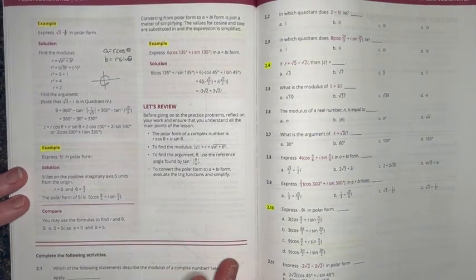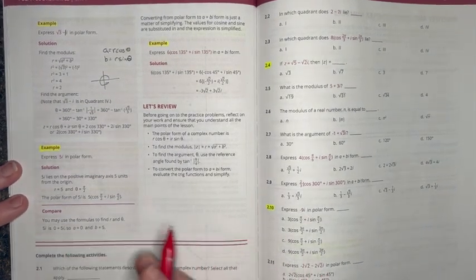Let's look at this next example. Express 5i in polar form.